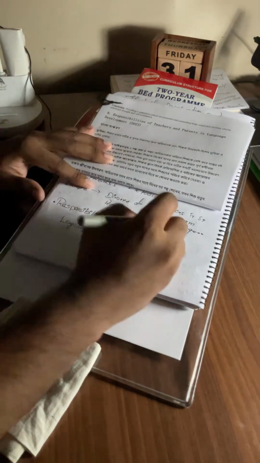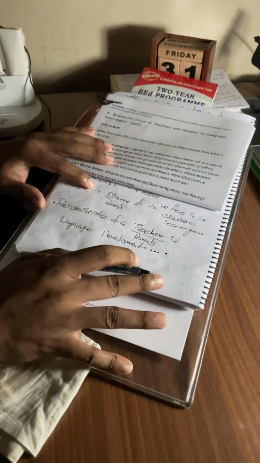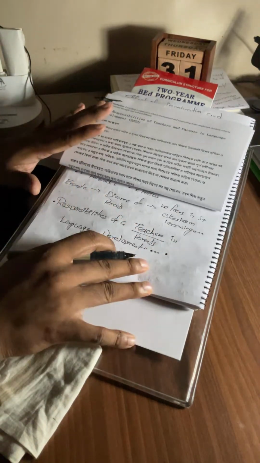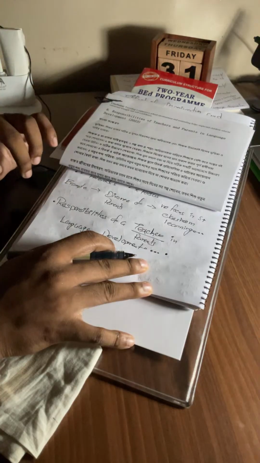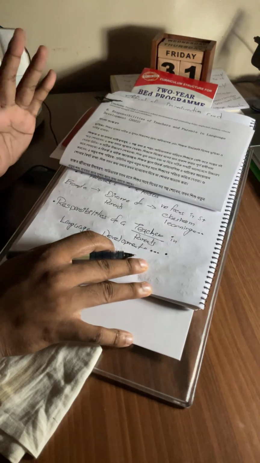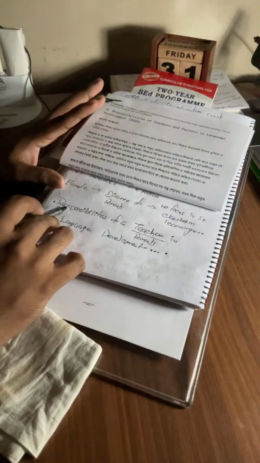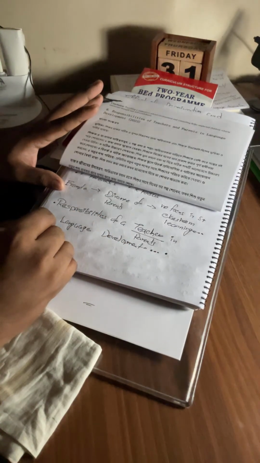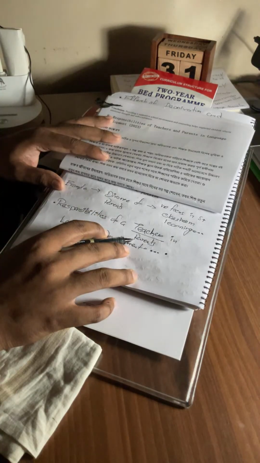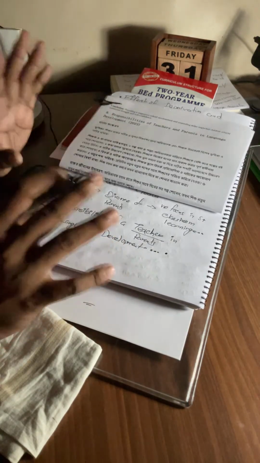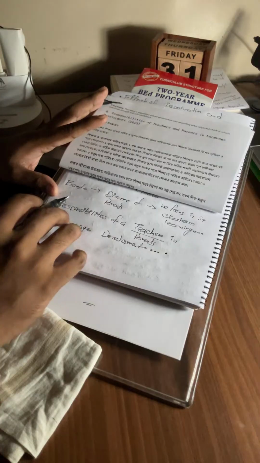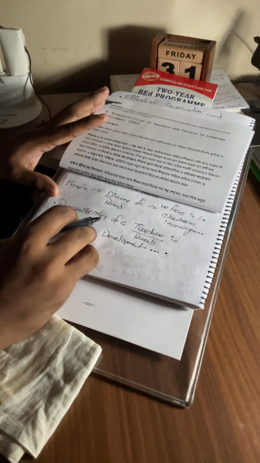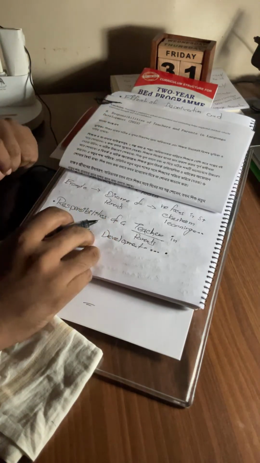Now it is your task. This is a pretty easy thing. You have 1 minute. Just try to generate 5 points. What are the responsibilities of a teacher or parents? Write two responsibilities of a teacher, write two responsibilities of parents in language development, and one responsibility that is a mix of both, the responsibility of the teacher and the parents both.